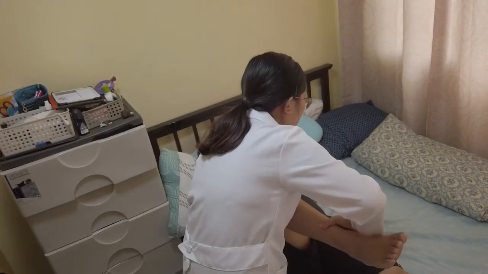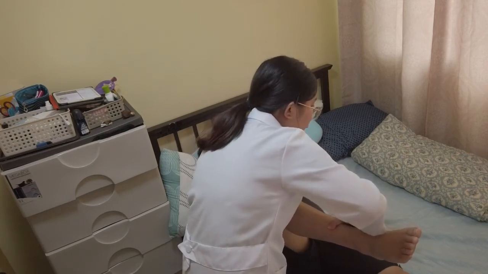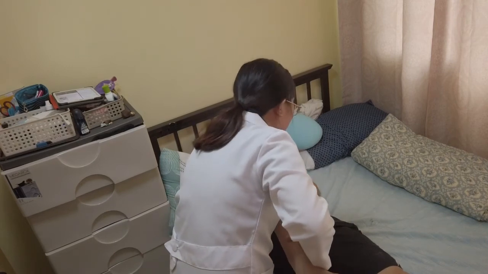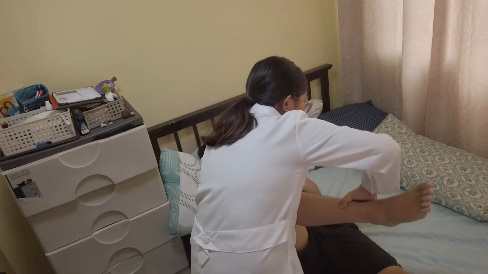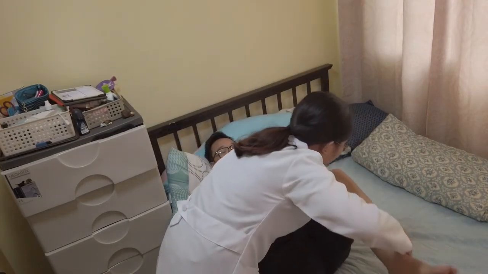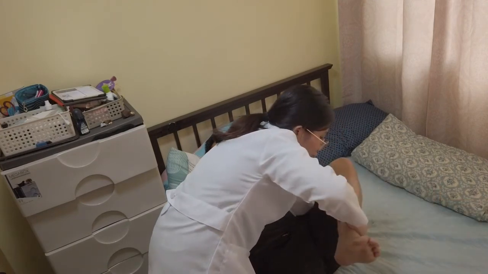So the next assessment that I will be doing is the internal rotation and external rotation of the hip. For internal rotation, I'll be moving the foot and the ankle away from the midline. External rotation is across the midline. The other side, please. Bend your knee up. Internal rotation, external rotation.